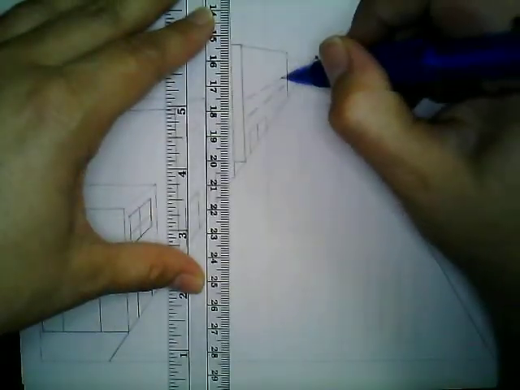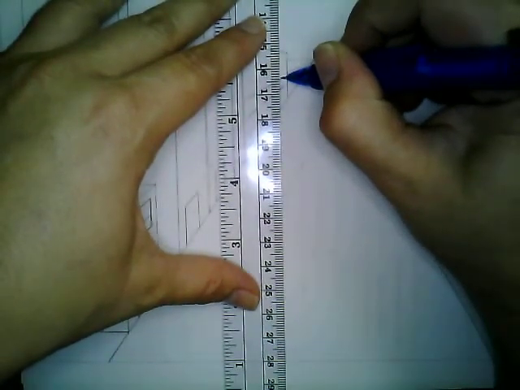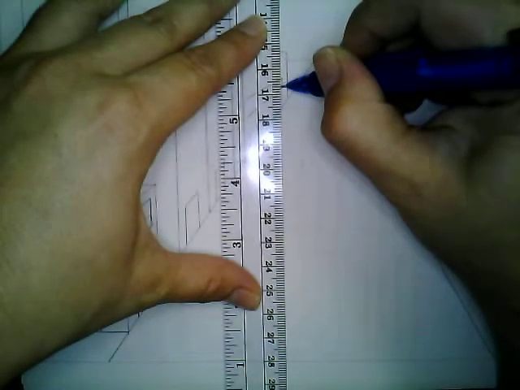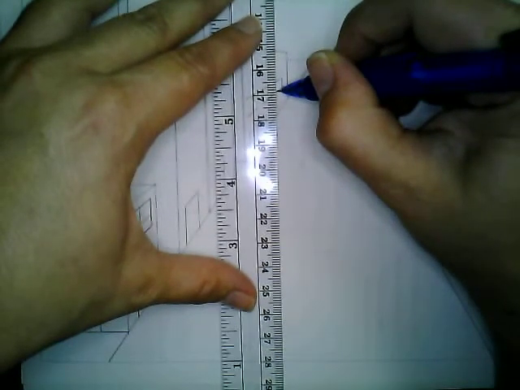Now from here, I'm gonna connect all of these vertically. I might have some extra lines, and I can just erase those when I'm done. You just have to make sure that they're lining up vertically so that it looks right.